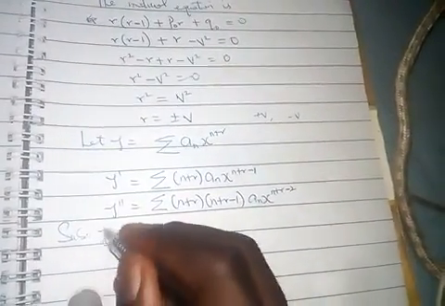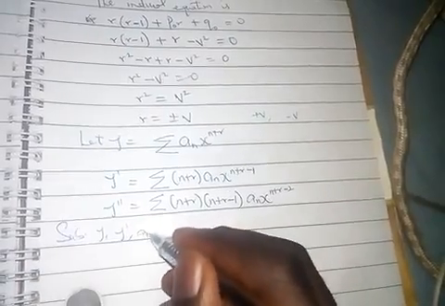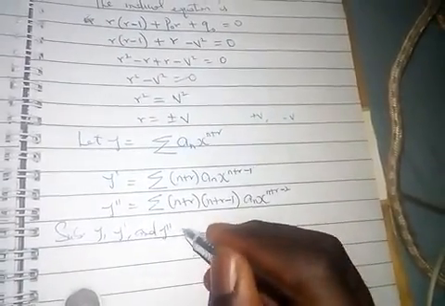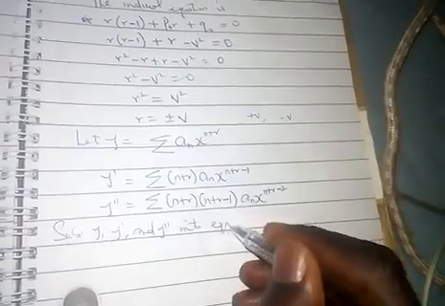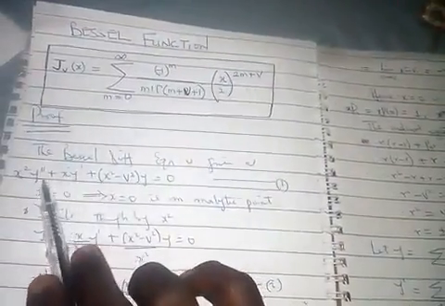Substitute y prime and y prime prime into equation 1. That means our original differential equation, which is this.